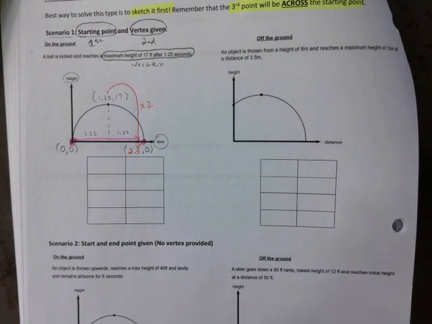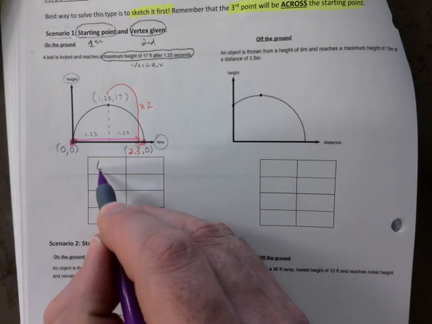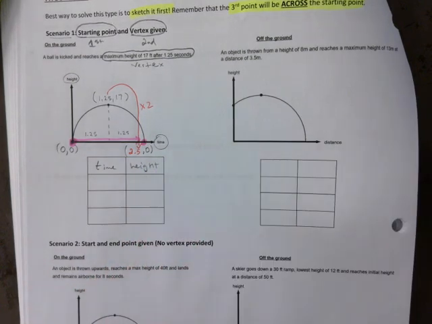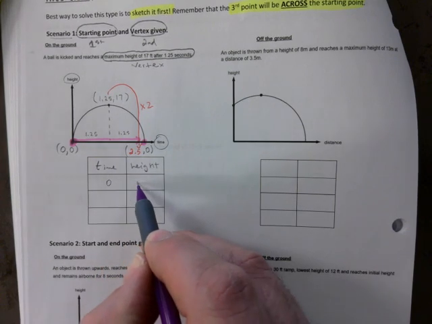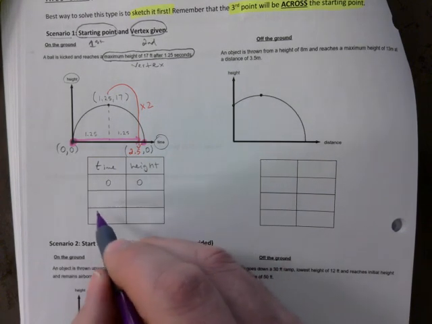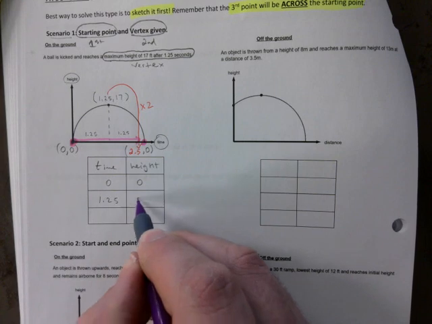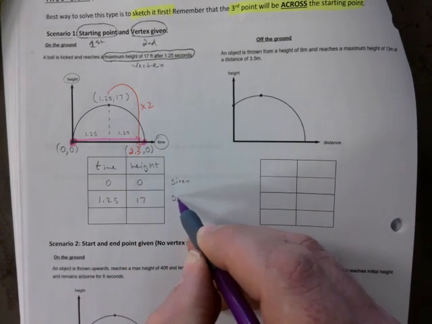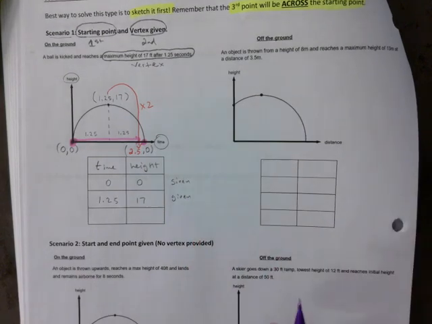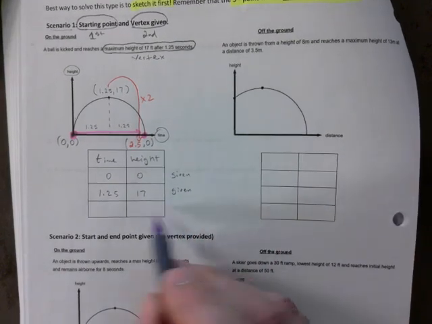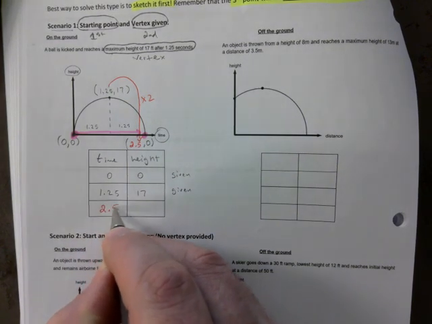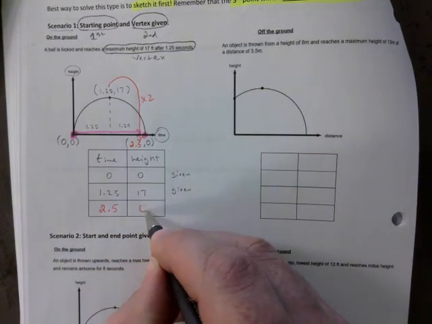Okay, so let's do this. We would do time and height, we make our little table. I would strongly encourage you to do this. 0, 0 is given. 1.25, 17 is given, right? Given, given, and this one needs to be found. So we're going to go 2.5, 0, okay?